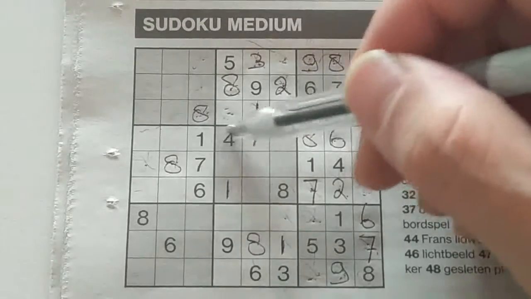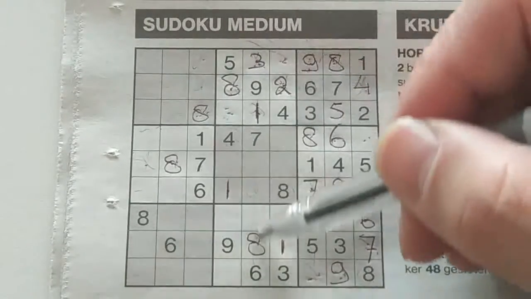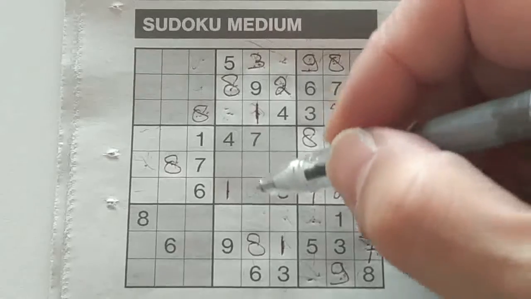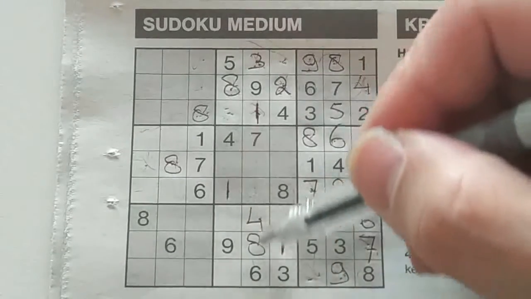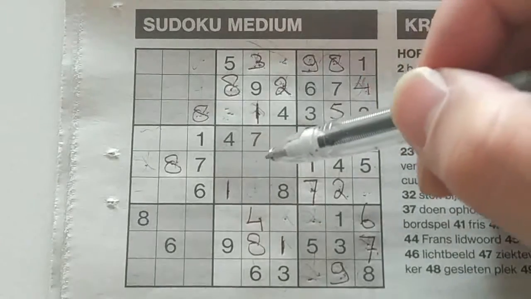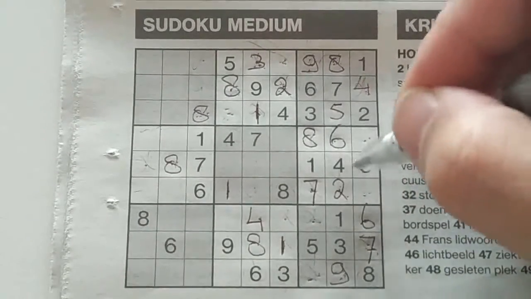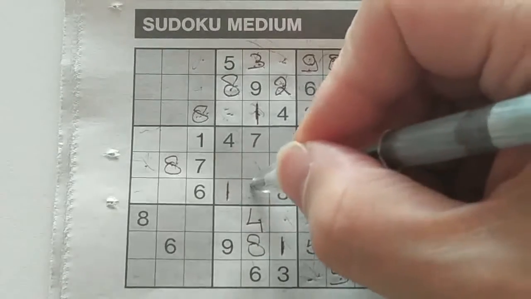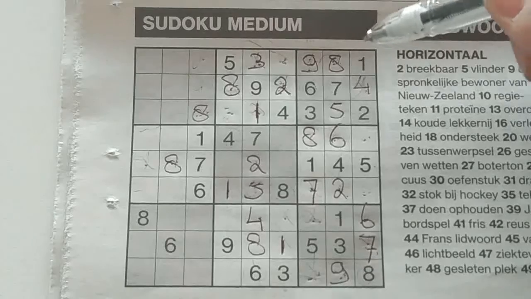Yes, 4 in this column, 4 in that column. So in the middle column, the only place for the 4 should be here. 2 missing numbers in the middle column. The numbers are 2 and 5. I see a 5 here, so no 5 there. 5 should be here. And the 2 goes there.